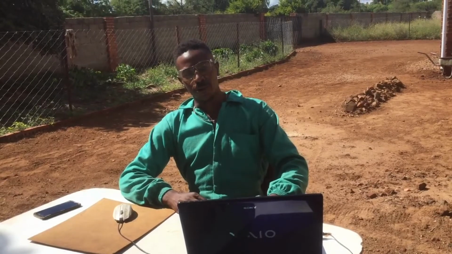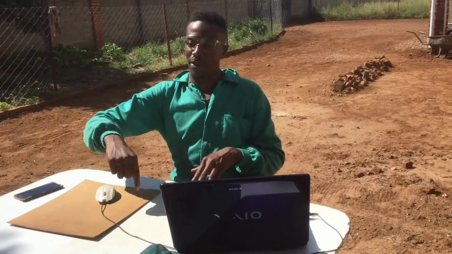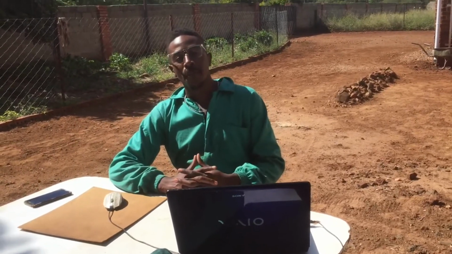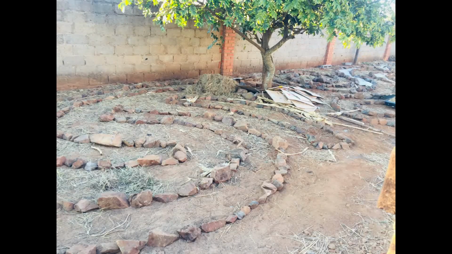So first of all, you have to mark out your area where you're going to create your beds. You can do this by taking a stick and marking on the ground, and then you follow it with the rocks. For me, I was using rocks to make my beds. So you then place your rocks along your lines.